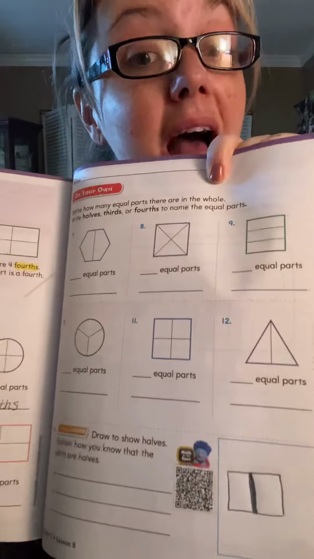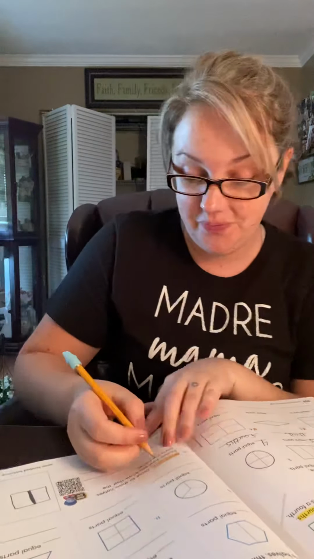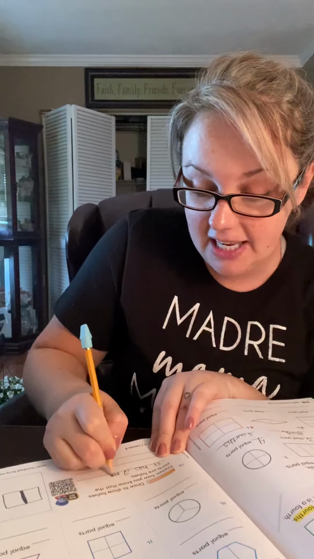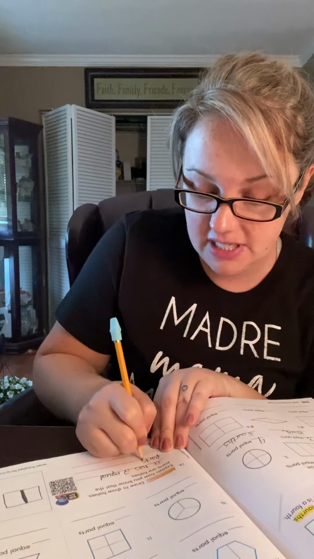Now, how do I know that that's halves? Because I have how many equal parts? 2. I'm going to write it has 2 equal parts. So if Mr. Jones gets a piece and I get a piece, we're both happy because they're equal.